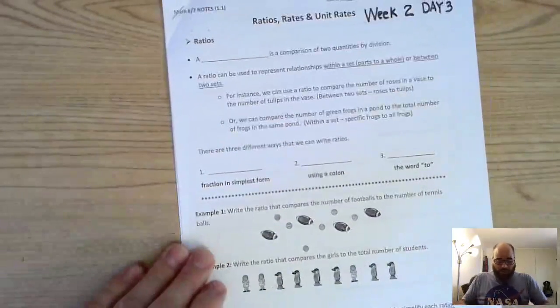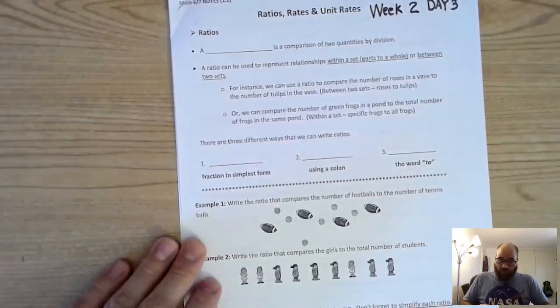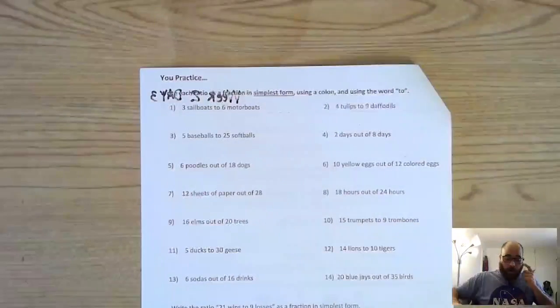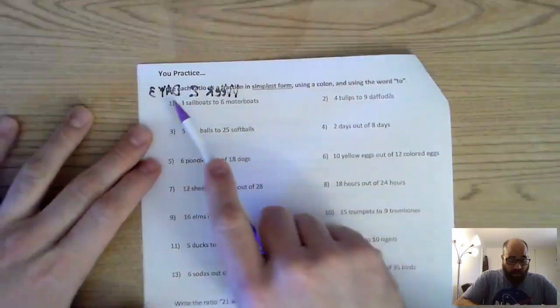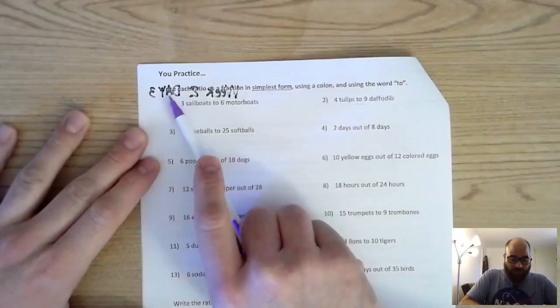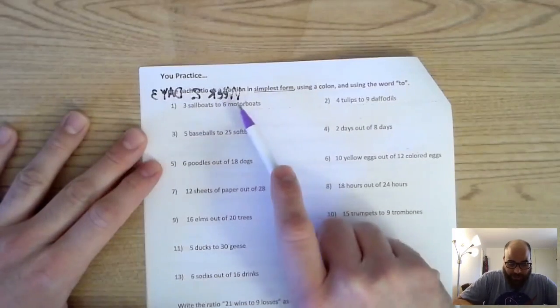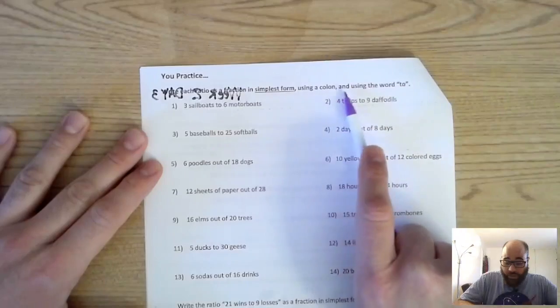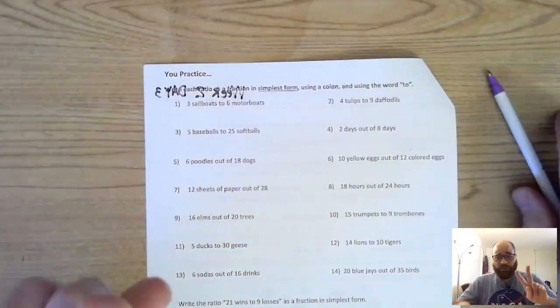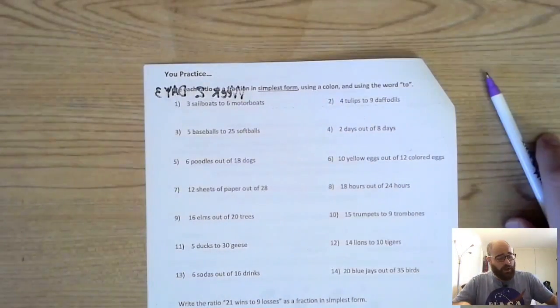Read the instructions and make sure if you're told to simplify, as you are here, you're doing that. Speaking of simplest form, it's going to be very helpful here. I'll read this because, again, another copying error. You can see it's not the clearest thing, but it says write each ratio as a fraction in simplest form, using a colon and using the word "to." So you only need to write two forms of ratio karate.